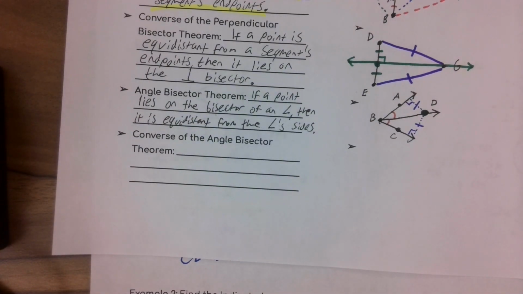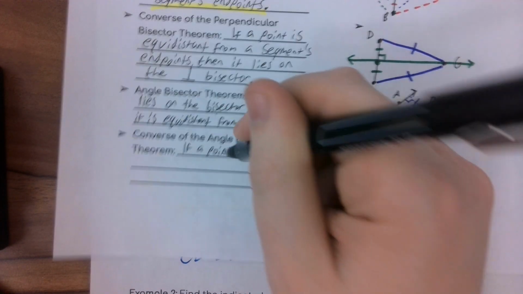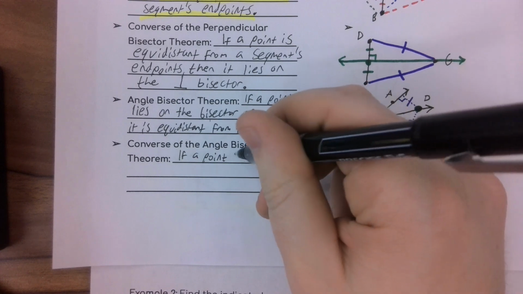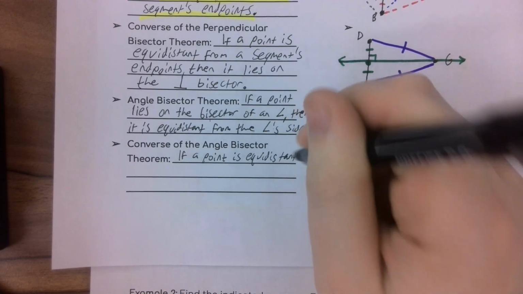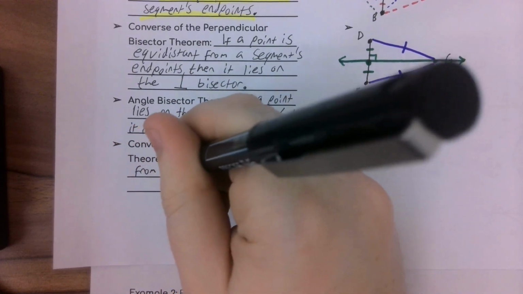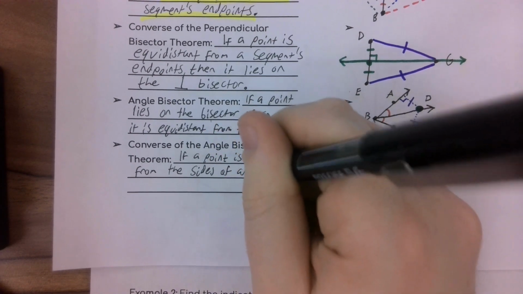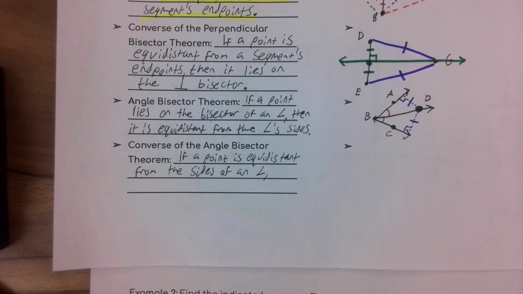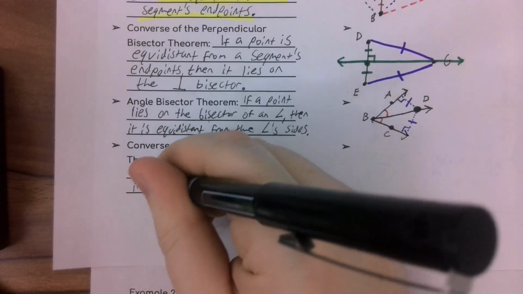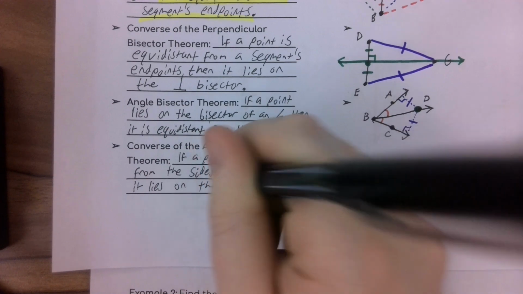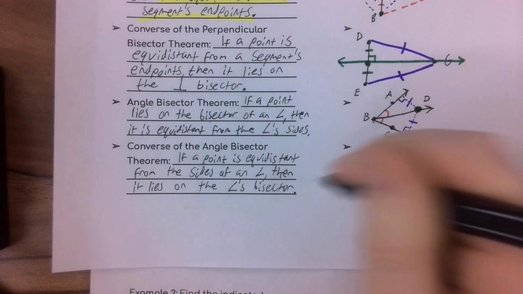The converse of it works like this. If a point is equidistant from the sides of an angle, then it lies on the angle's bisector.